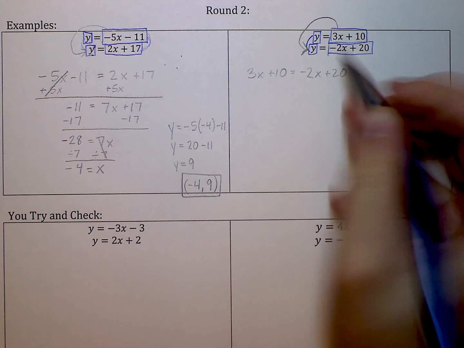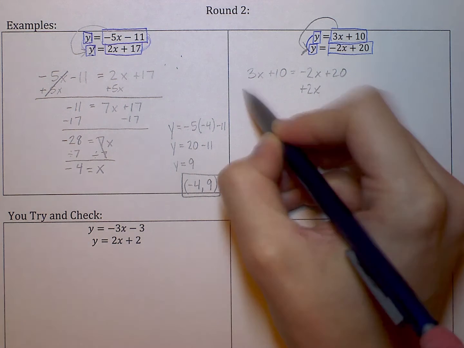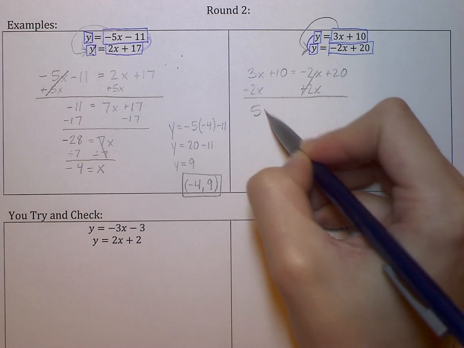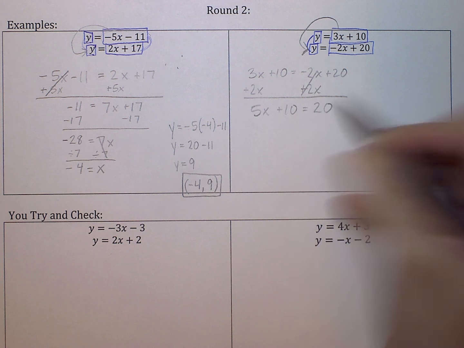again, I have variables on both sides. I need to get them on one side. I see negatives over here, so I'm going to cancel. And if I don't have negatives, doesn't matter. I just choose a side and cancel the variables off the other side.